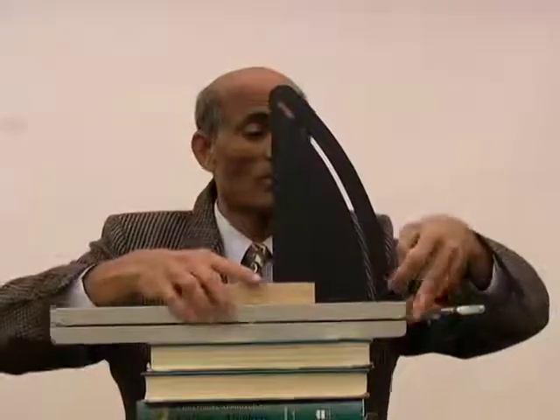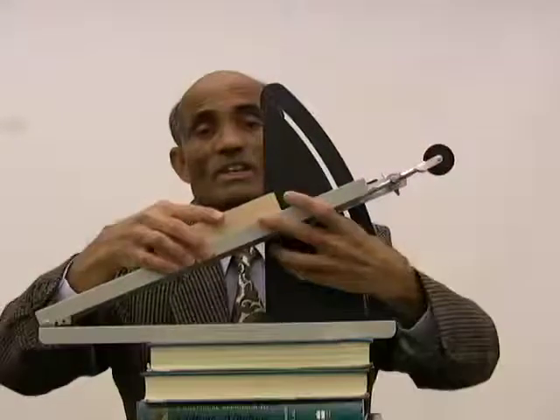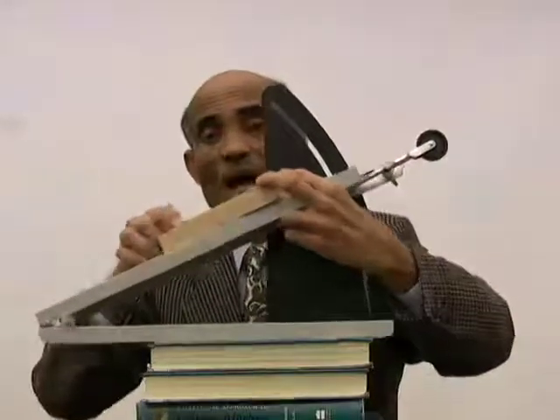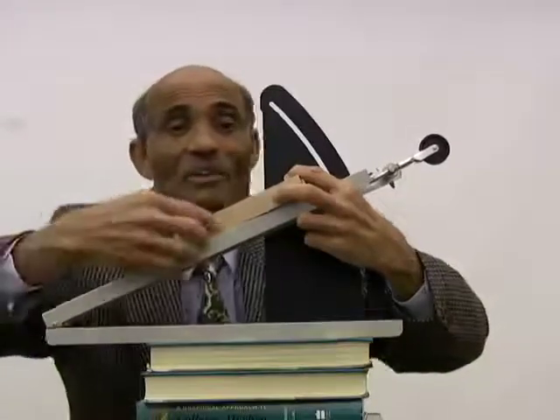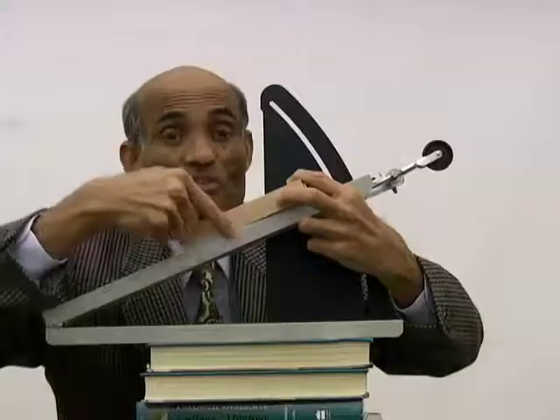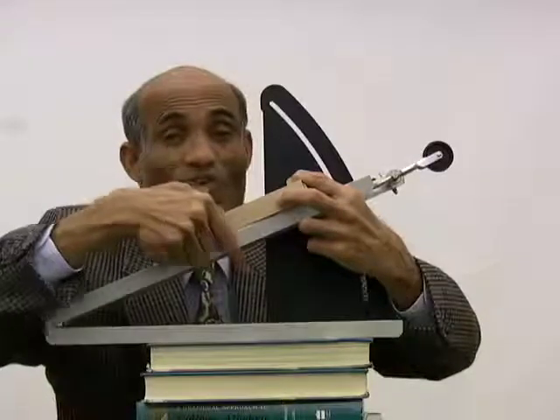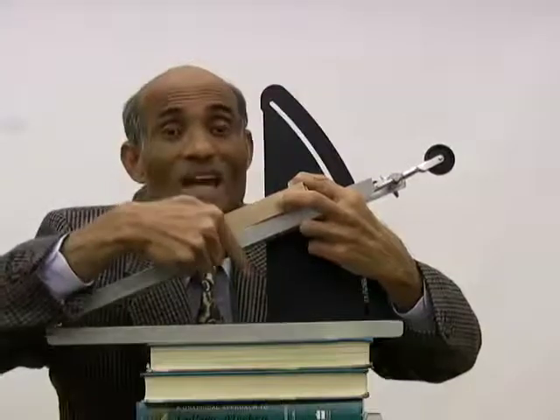Well, now here is the inclined plane. What is the direction of the weight? The weight will be acting vertically down. The component of the weight acting down the plane will be mg sin theta, and the component of the weight that is pressing the two surfaces together at right angles will be mg cos theta.